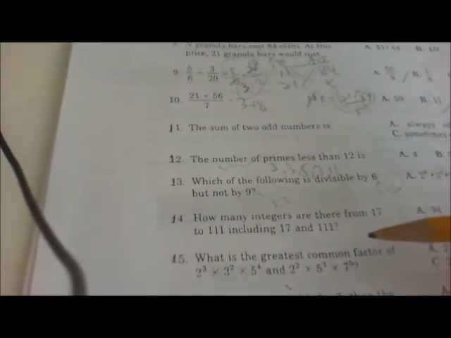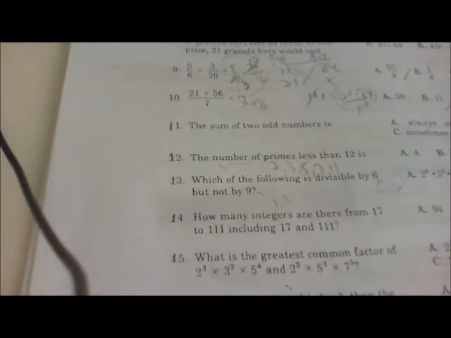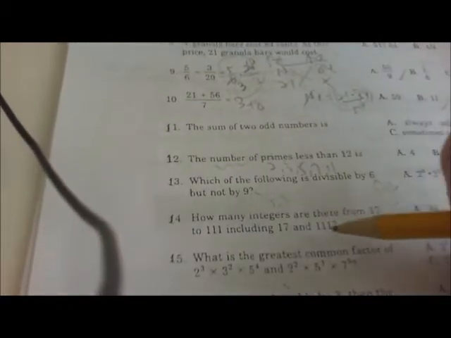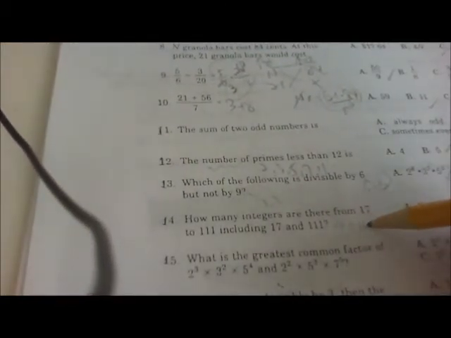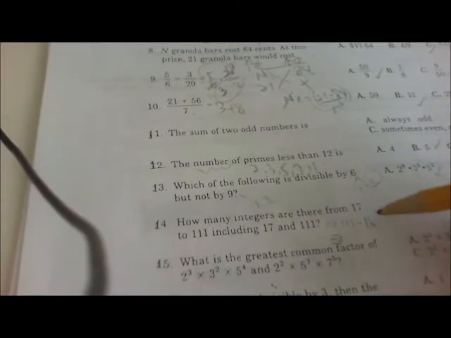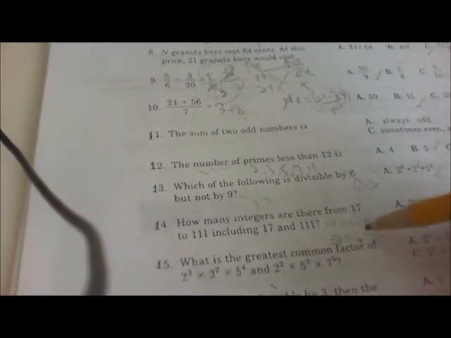Okay. So number 14. How many integers are there from 17 to 111, including 17 and 111? So it's very easy. You just subtract and add 1. Technically you take 111 minus 17 plus 1, or minus 16, then you get the answer. Now 111 minus 16, you can get 116 minus 16 and then minus 5.